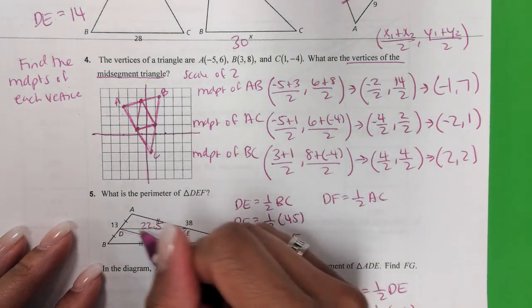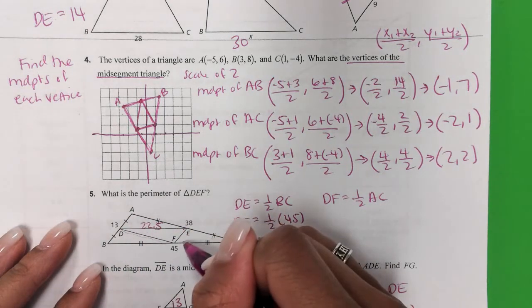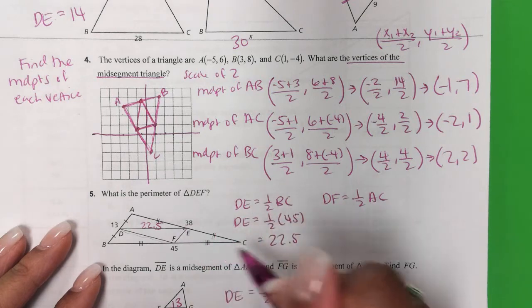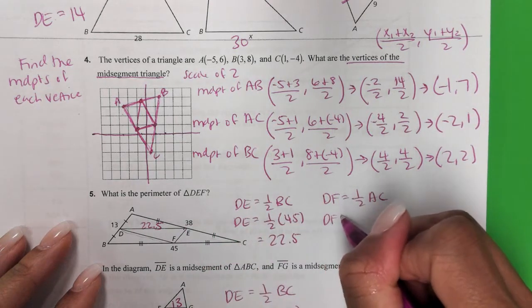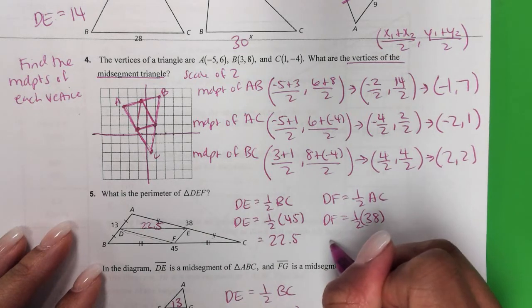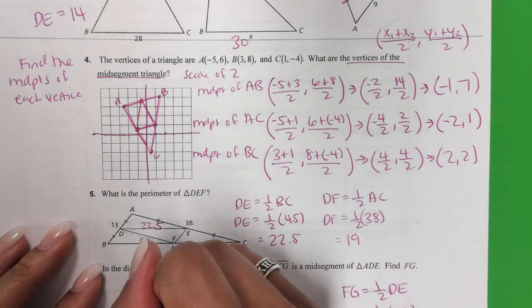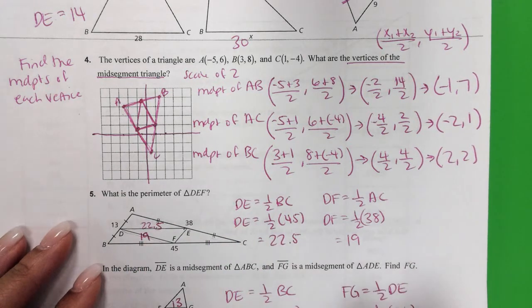So if you're still looking at ABC, DF is now the midsegment, if you're looking at this as your base. So DF equals half of 38, and half of 38 is 19. So that means DF is 19.